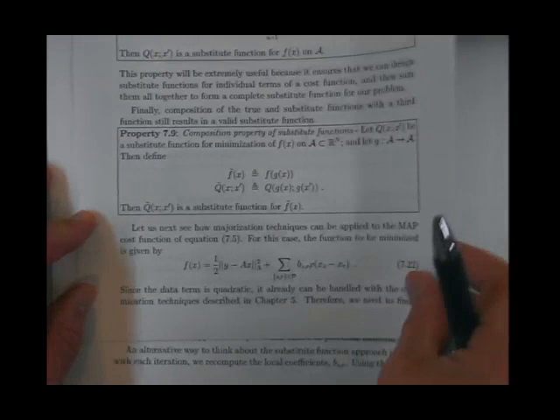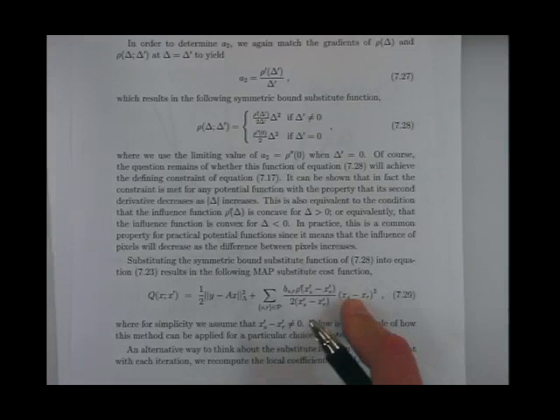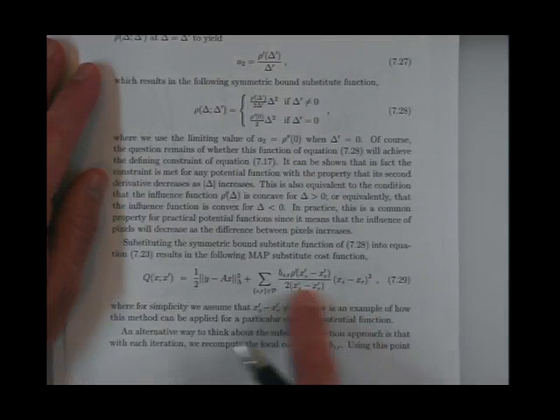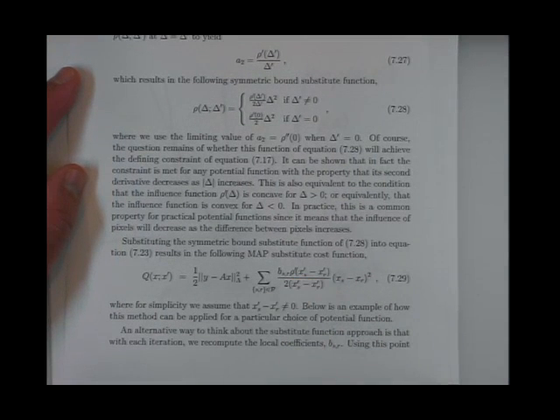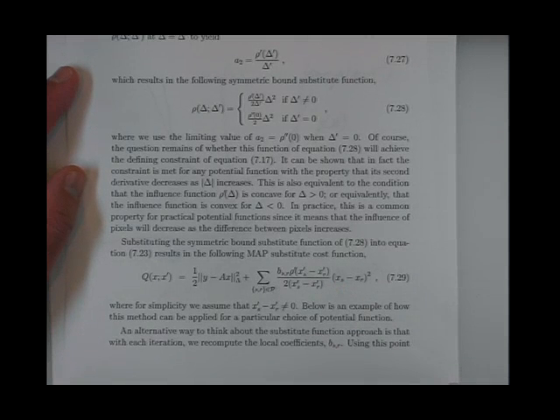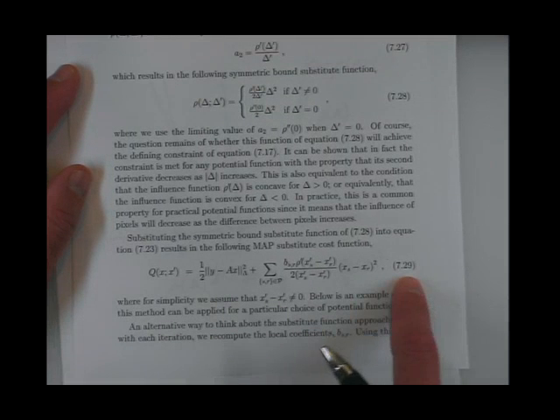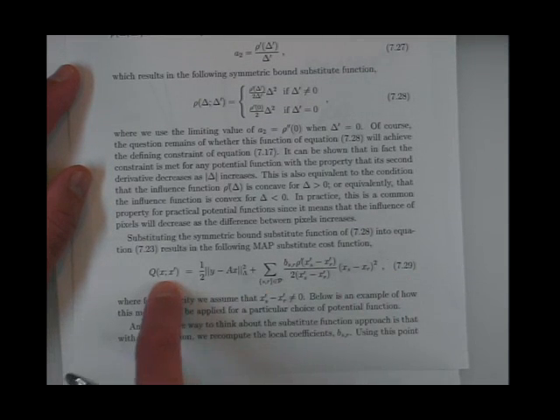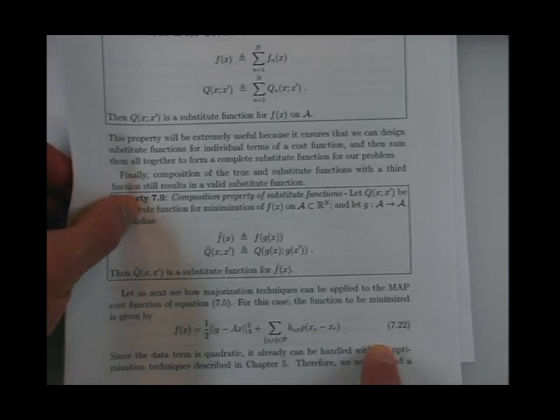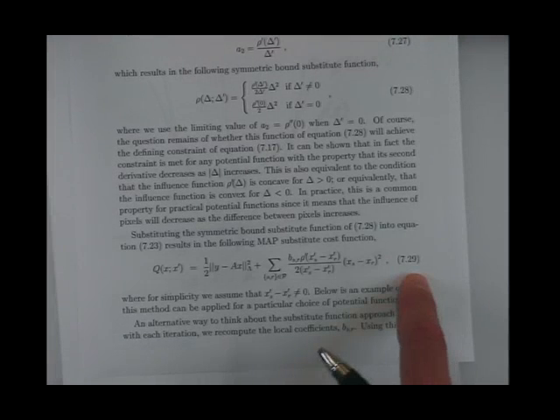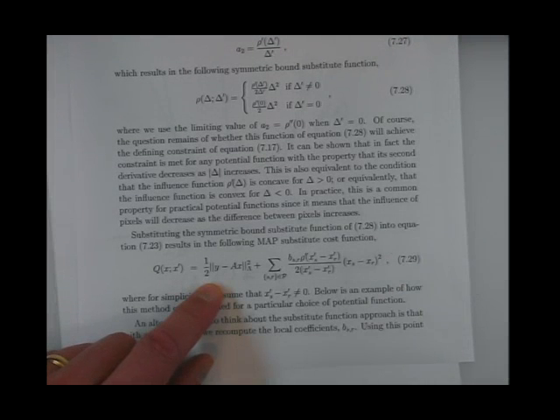Now, if you do that, and you use this symmetric function, this is the result you'll get. The primes are the previous values of the x's, and the unprimed are the current values of the x's. So this function, 7.29, is only a quadratic function of x. We took a non-quadratic function of x, 7.22, and made it a quadratic function of x, 7.29.